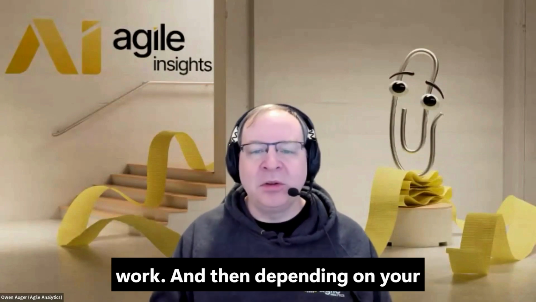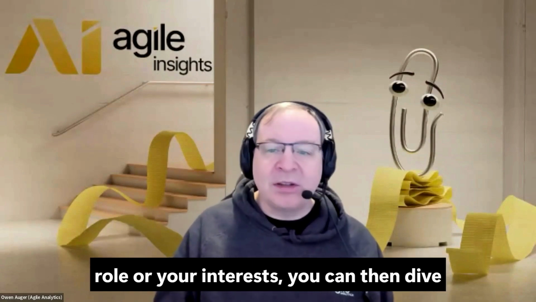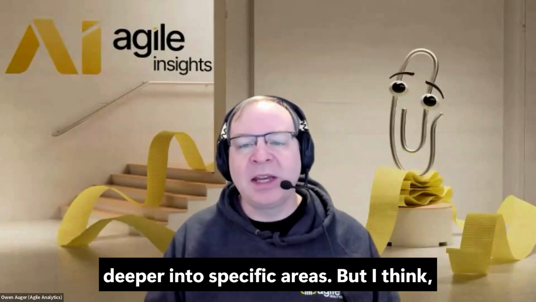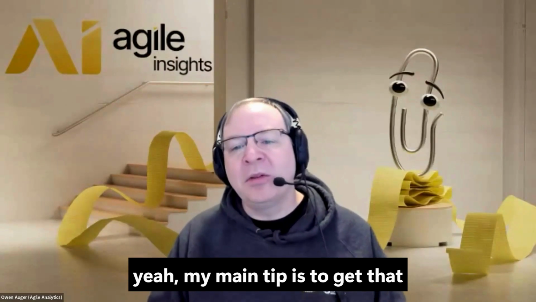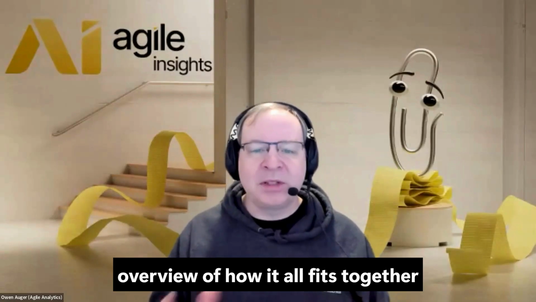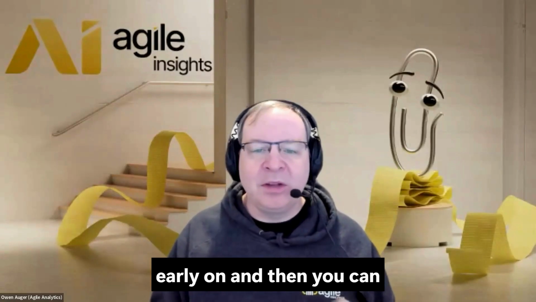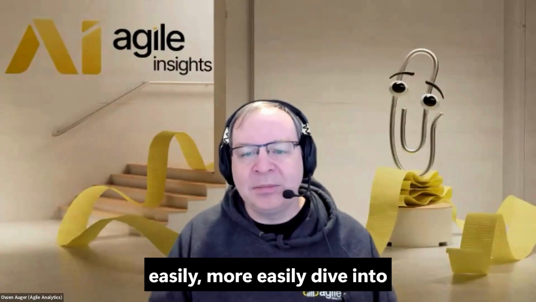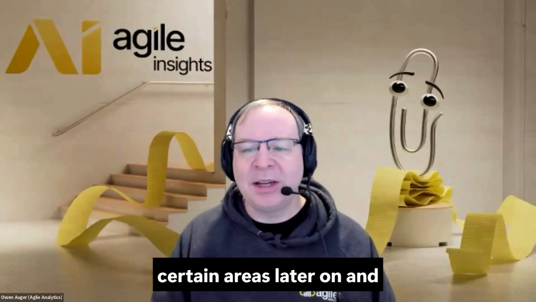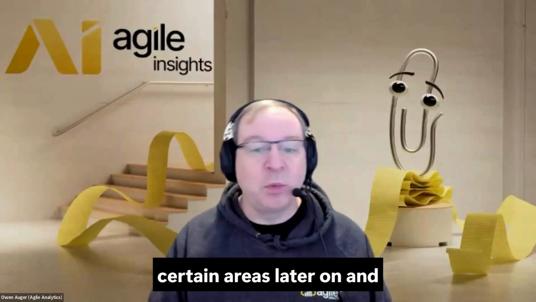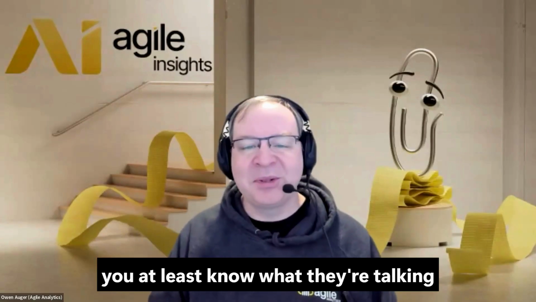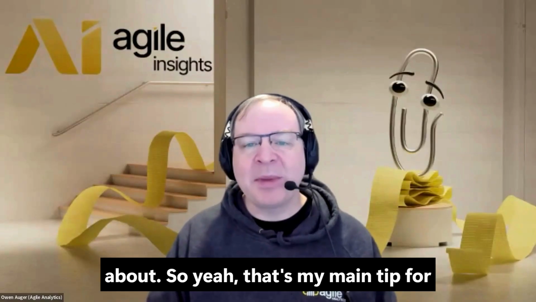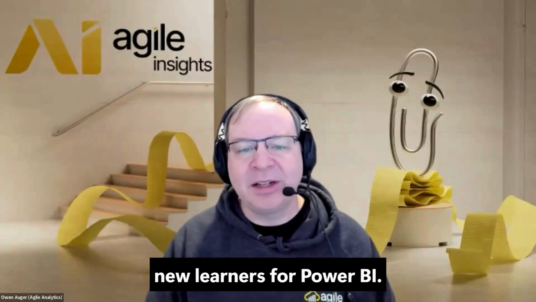Then depending on your role or your interests, you can dive deeper into specific areas. But my main tip is to get that overview of how it all fits together early on, and then you can more easily dive into certain areas later on and work with others who may specialize in areas that you don't specialize in, and you at least know what they're talking about. So that's my main tip for new learners for Power BI.